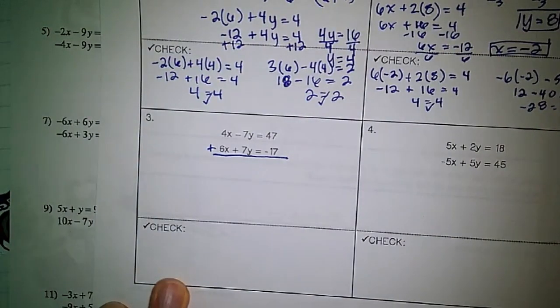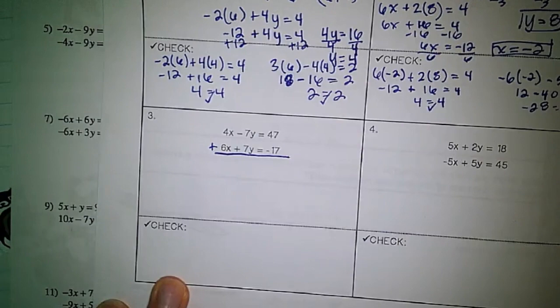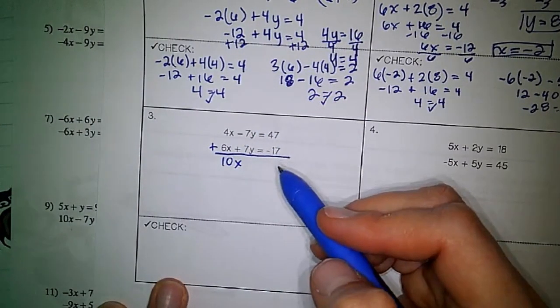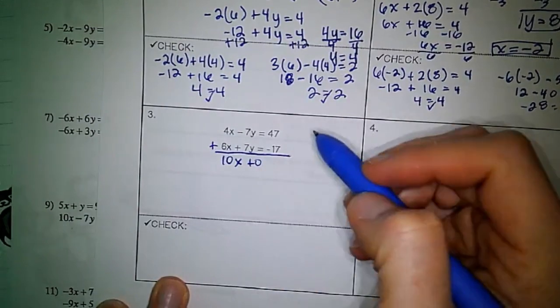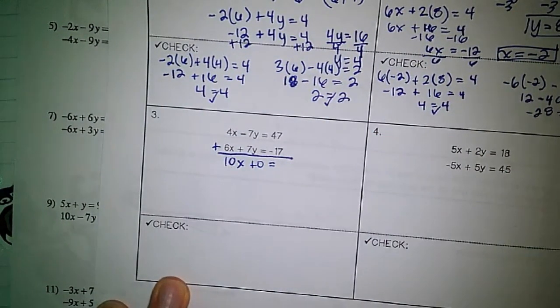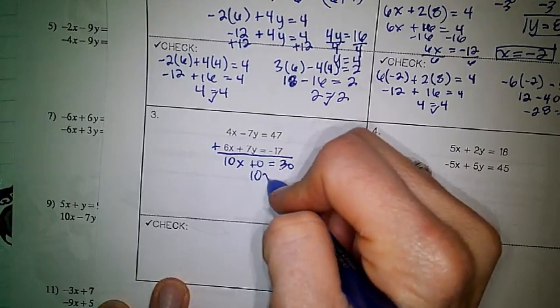So, what's 4x plus 6x? 10. Negative 7y plus 7y? 0. What's 47 plus negative 17? 30. Now you have 10 times the value of x equals 30.